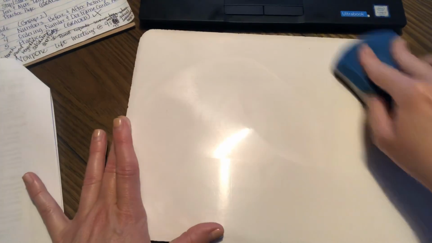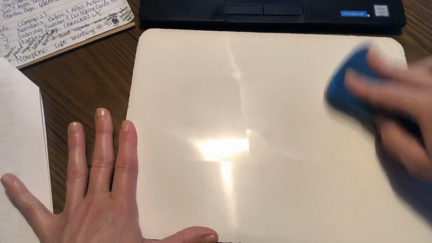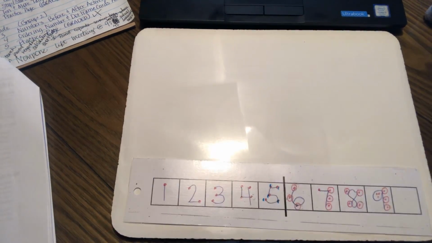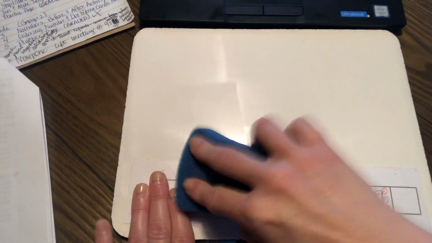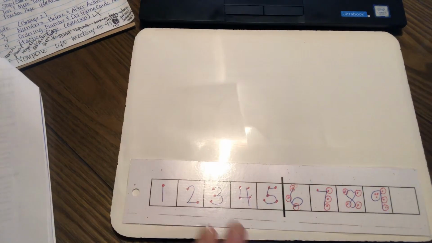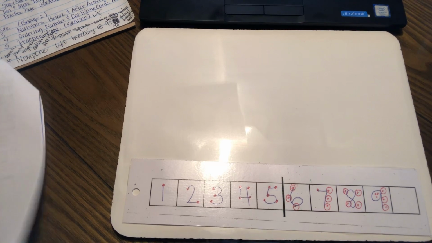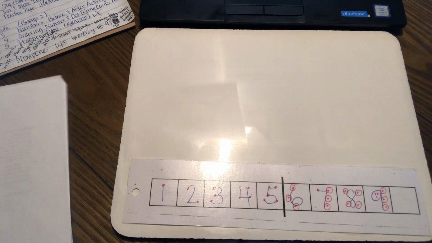I know some of you who worked with Mrs. Overlord before may have started with change problems, but you may not have used your strip diagram for helping you solve. And as you can see, it is really, really, really important. All right, let's try another one.